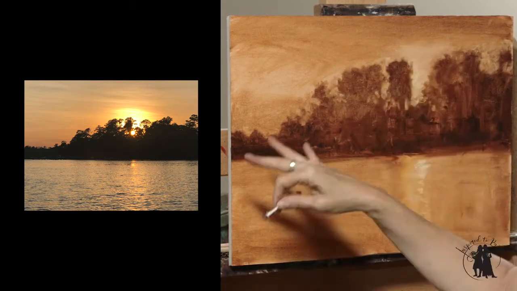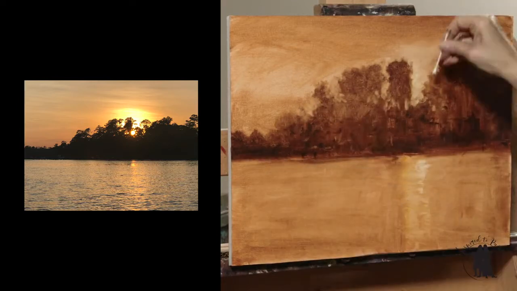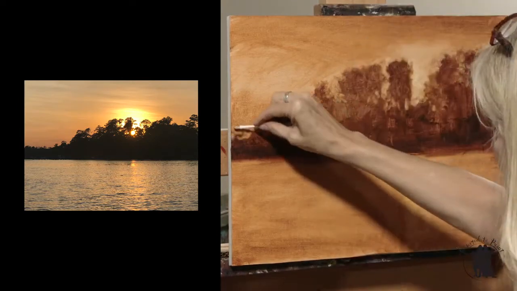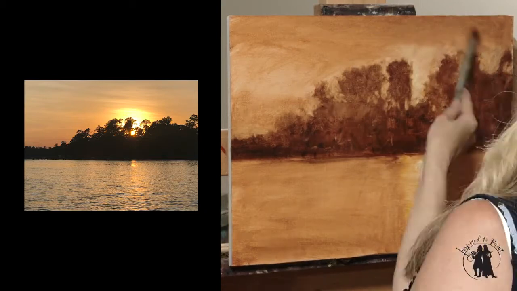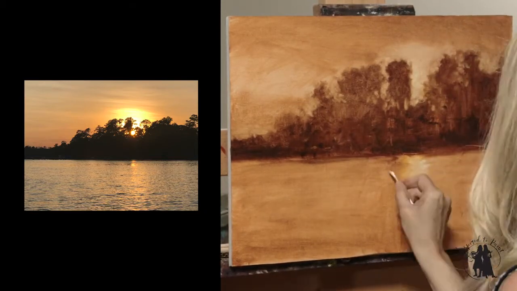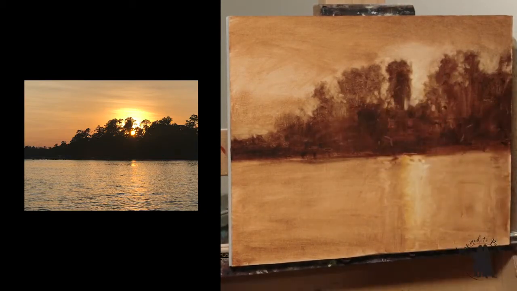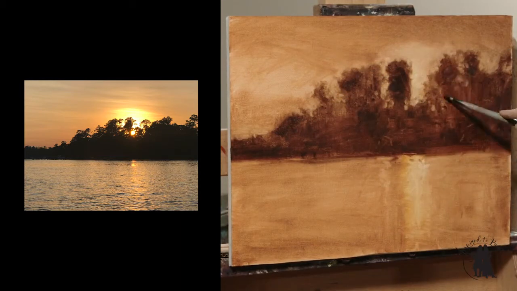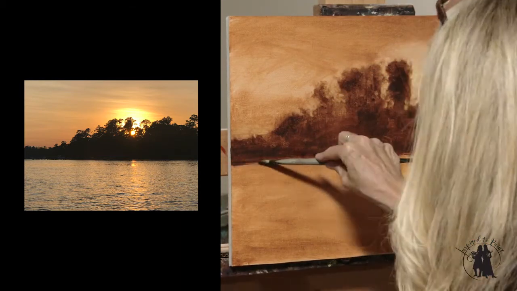We did a concept lesson this month on grays, and that's what this whole painting is going to be about as well. Almost the entire painting will be done in grays of some sort or another, with only just a little bit where the sky is and where the light is coming down and reflecting into the water.